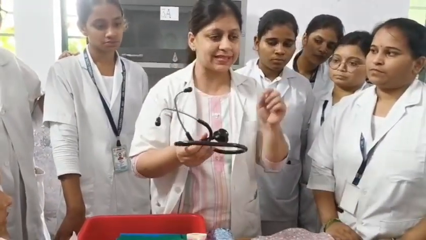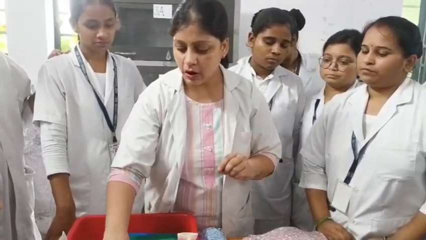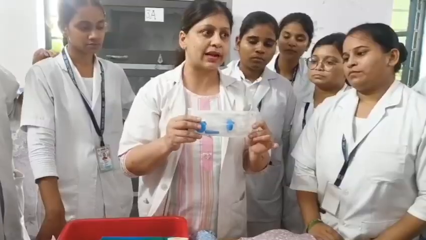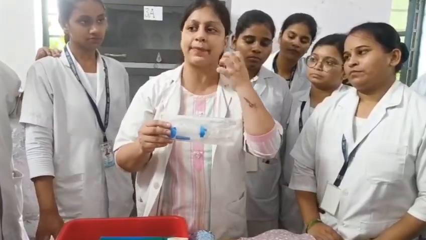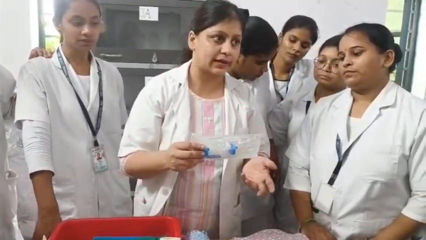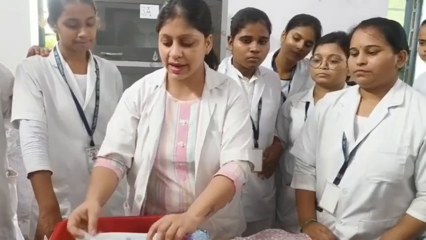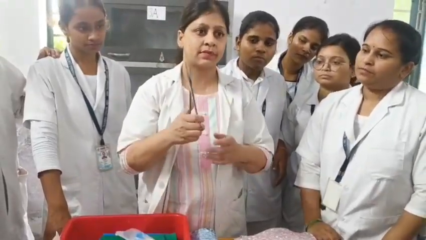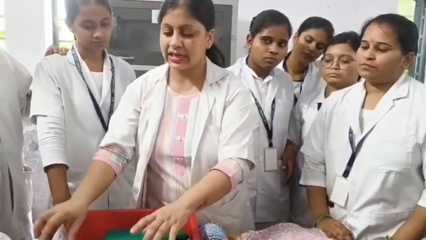After that, a stethoscope for checking the baby's pulse rate, and a mucus sucker or mucus extractor which helps to remove the mucus from the mouth and nose. So this is also helpful. One sterile scissor for cutting the cord, and gloves which we have to wear after washing the hands. So you should prepare all these things before giving the resuscitation.